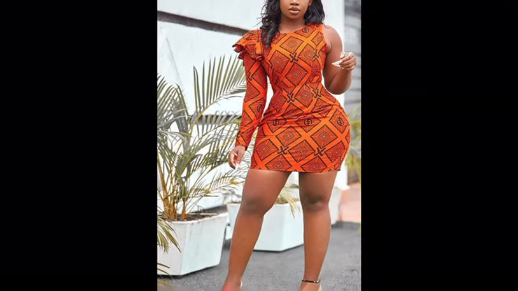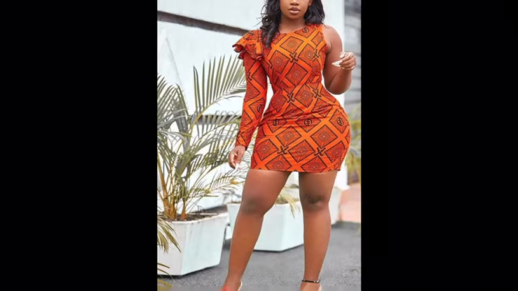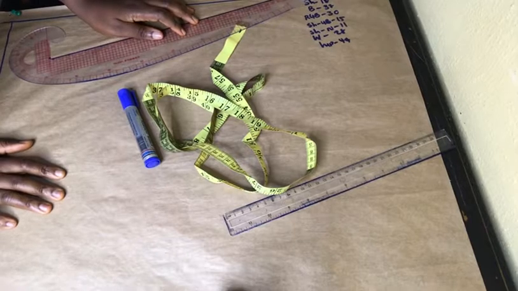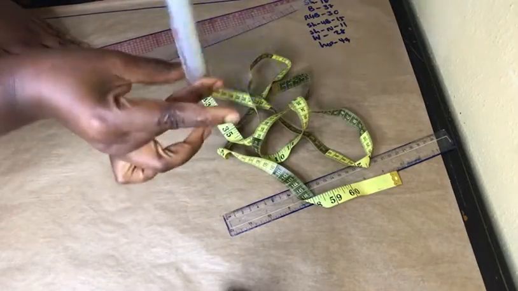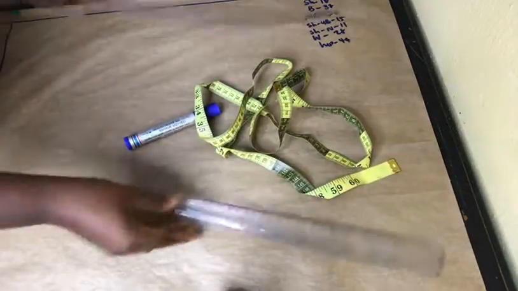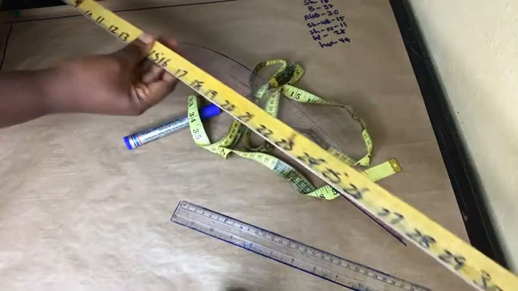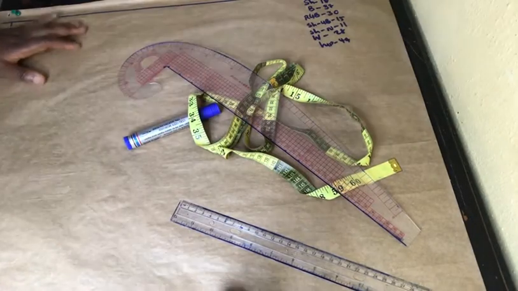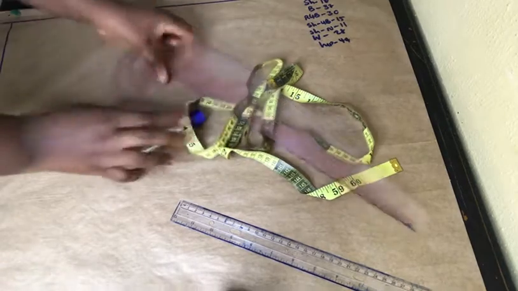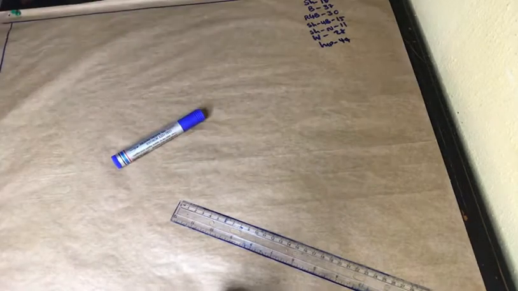Today we're going to be learning how to draft a basic pencil dress bodice, which is an extension of a video I made on making a basic bodice block for blouses. If you haven't seen that video, please do well to check it out after this video, because you get to understand a lot of things that might not be emphasized in this particular video.